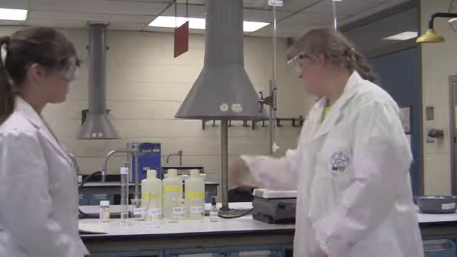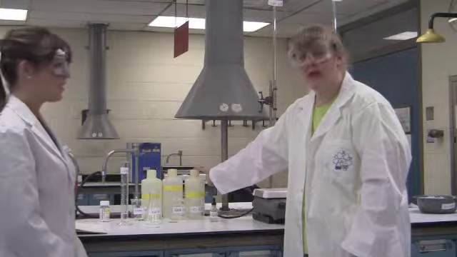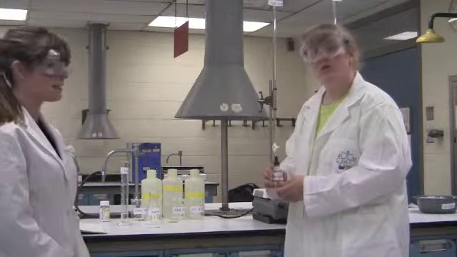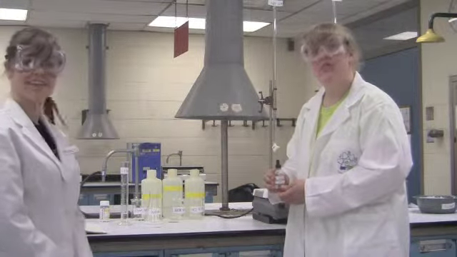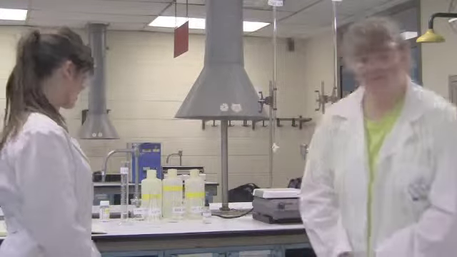We have our first reagent, sodium hydroxide, 0.1 molar. Our second reagent, hydrochloric acid, also 0.1 molar. And our indicator, phenolphthalein, which will turn from colorless to a pink, and then when we use the hydrochloric acid, it will turn from a pink to a cloudy white. Now we will begin our titration.